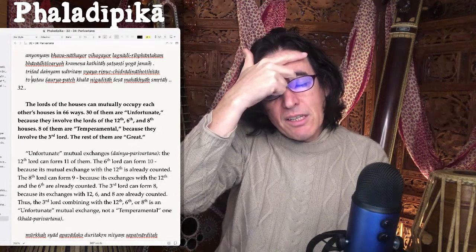Then the third lord has 8 of them left. There's 8 houses left. Because of third and sixth, this is the important point. If it's an exchange of third and sixth, that's dainya, not khala, because it's counting first. That's why he's specifying how many numbers there are. So he's clear about what category is what. Third and 12th, third and 8th, third and 6th, those are already counted as unfortunate yogas. They're not khala. So it's in this precedence. If it's 12, 6, or 8, then it's unfortunate. Otherwise, if it's 3, then it's temperamental. Otherwise, it's great.